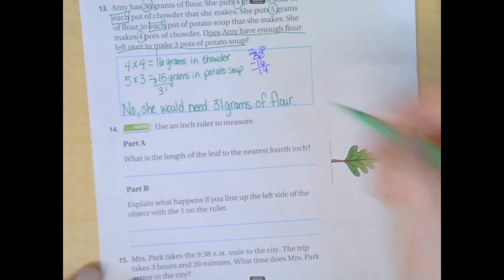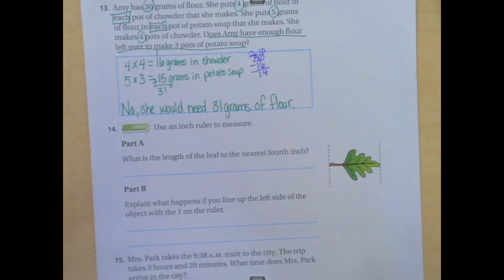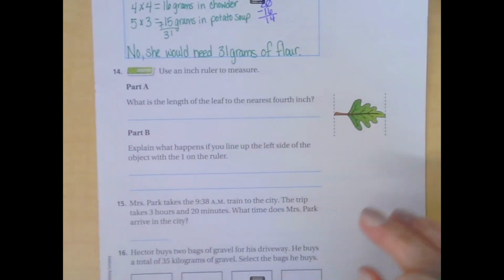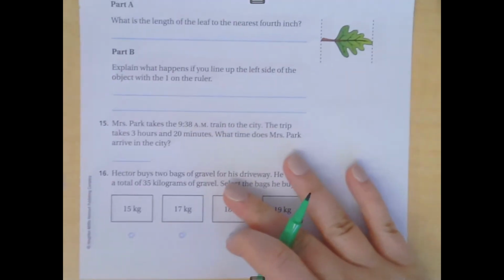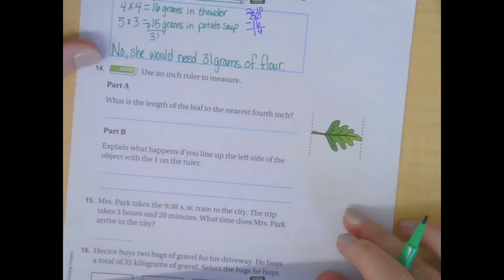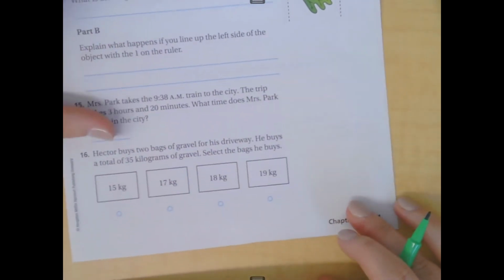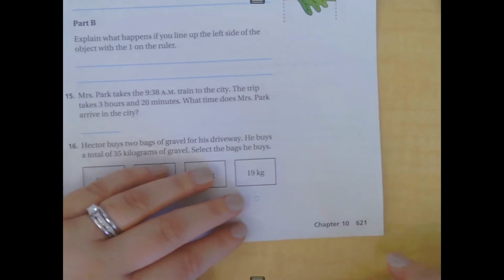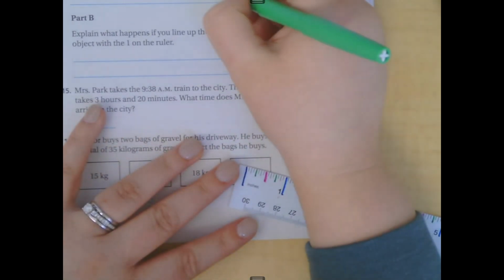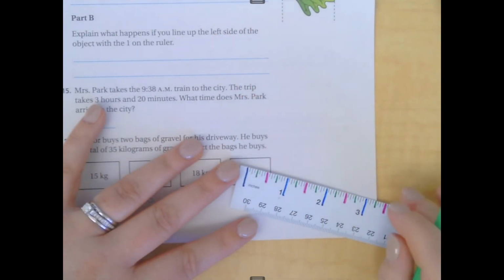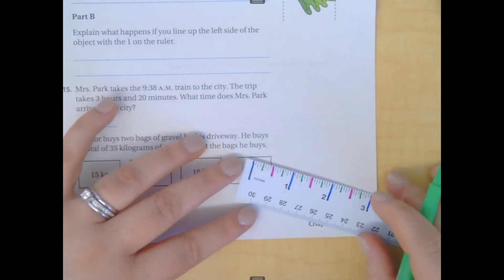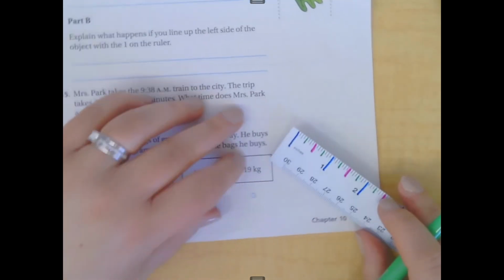Okay. All right. Use an inch ruler to measure. Let me find my ruler. Here we go. What is the length of the leaf to the nearest fourth inch? Nearest fourth inch. So that's 1/4, 3/4. It can even be a half. Here we go.